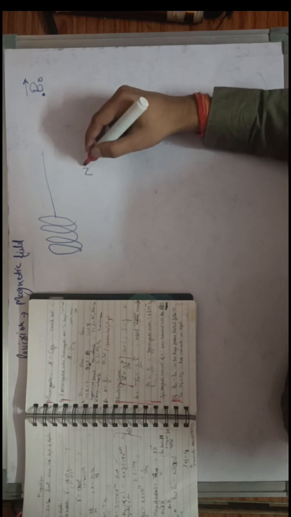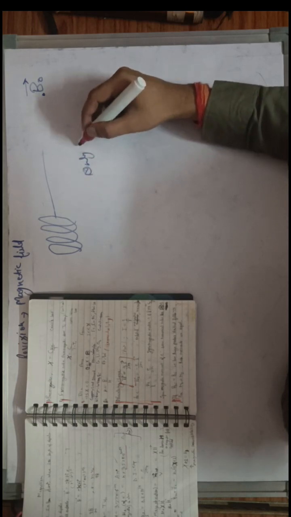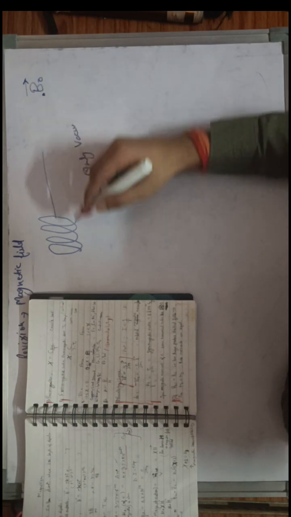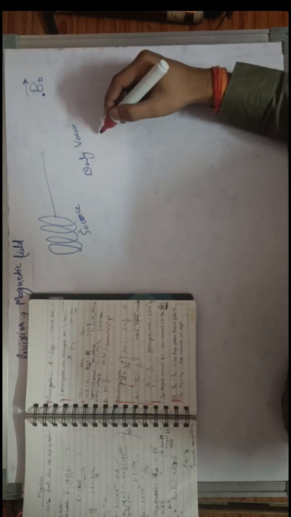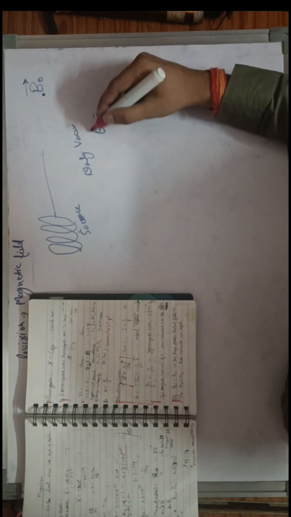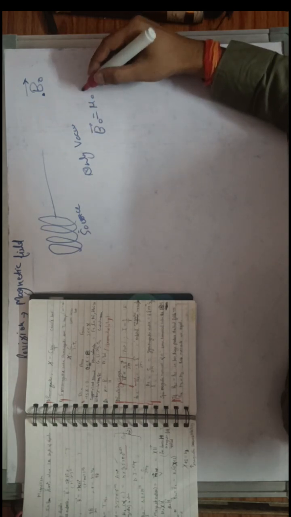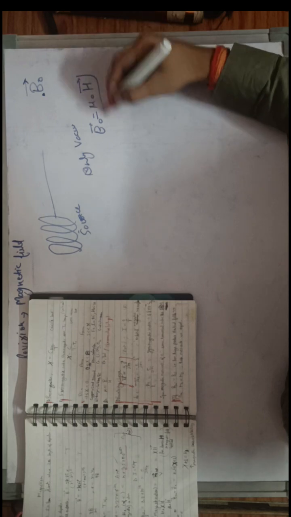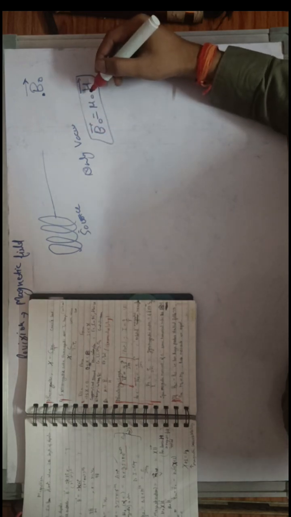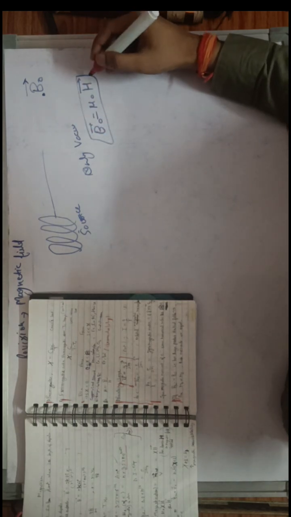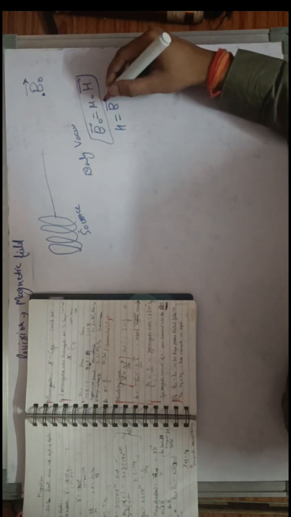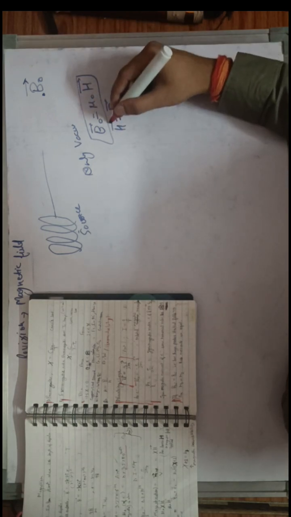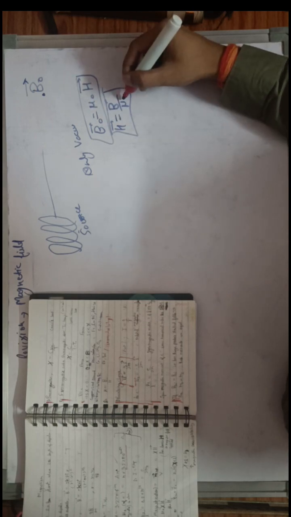If there is only vacuum or air, then this source produces B naught magnetic field, and this B naught magnetic field can be written as mu naught into H, where H is equal to B vector upon mu naught. This one quantity is very useful.